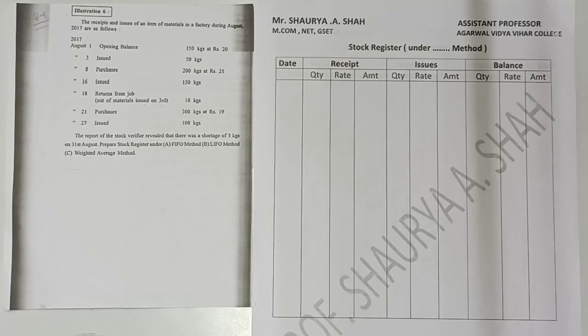Dear students, in yesterday's lecture we completed two methods, that is your FIFO and LIFO. Today we'll be completing the weighted average method on the same sum which you are having, so that you come to know about all the methods on the basis of the same sum which we are practicing. I hope everyone is ready with the format and you all must be clear with yesterday's part. So today we'll be starting with the WAM method, that is weighted average method, on the same sum.